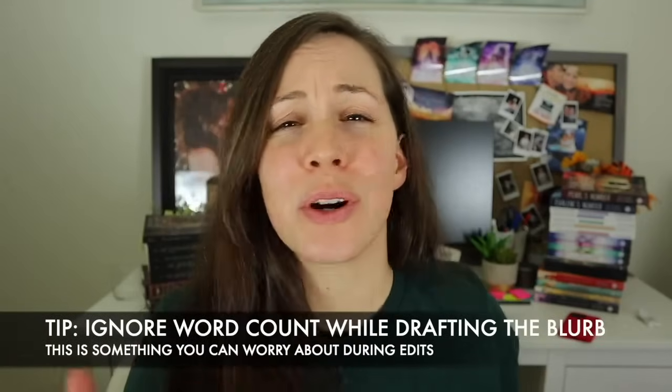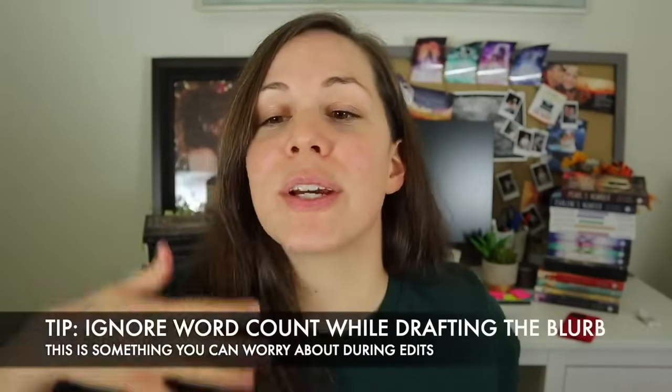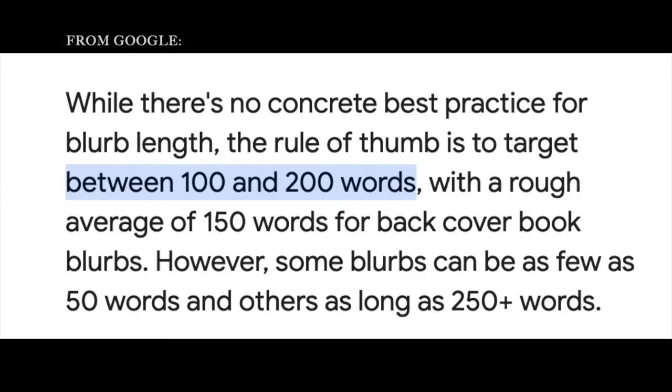Now that said, just keep in mind when you're first drafting it, don't worry about the word count right away. The more you can just get it out on the page and get a bunch of ideas out, the better. But when it comes to the final blurb, you're going to have to edit that down quite a bit, because typically blurbs are on the shorter side. The shorter, the better. In fact, this is the best place to put it, so I'm just going to go with it. A typical blurb is less than 250 words.